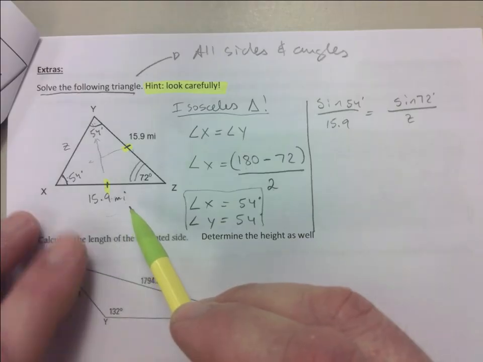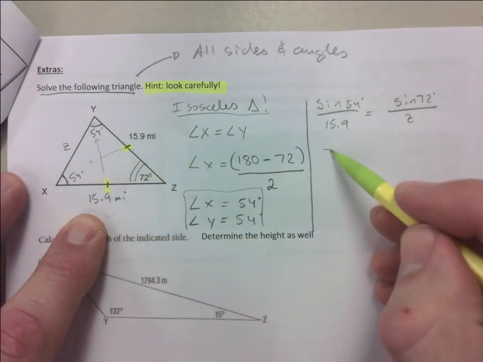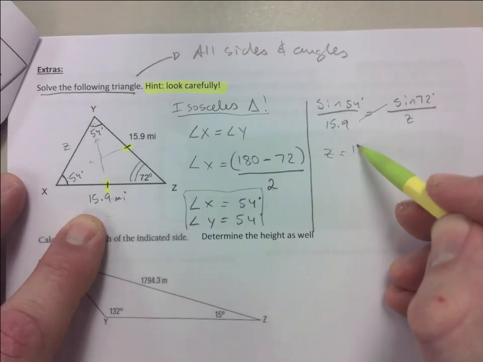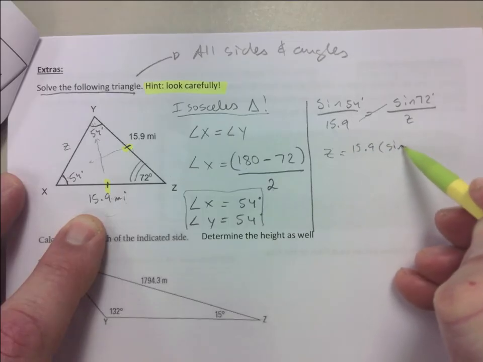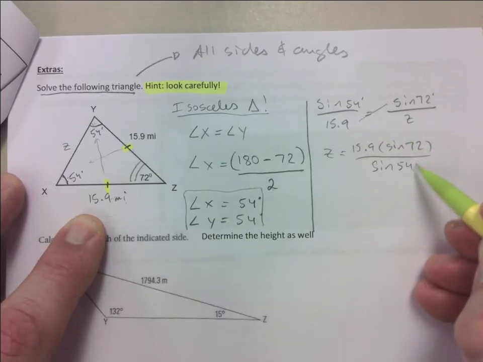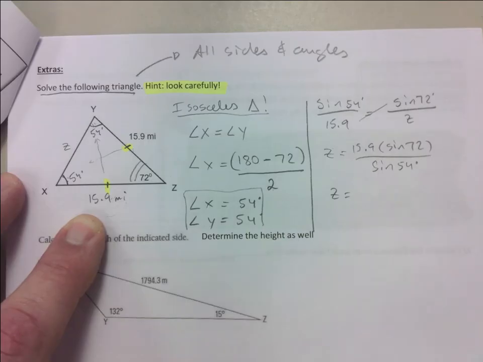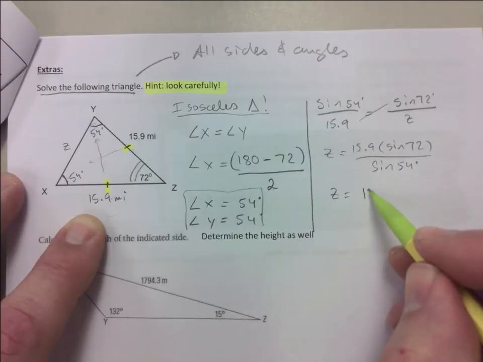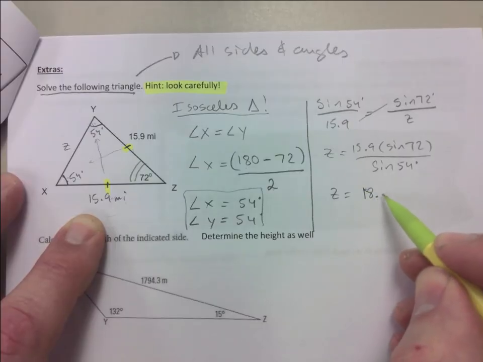I did extra work without needing to. So Z is cross multiply. So please get really good at just solving these, even if you think it's a little bit repetitive, do yourselves a favor and really practice this skill.